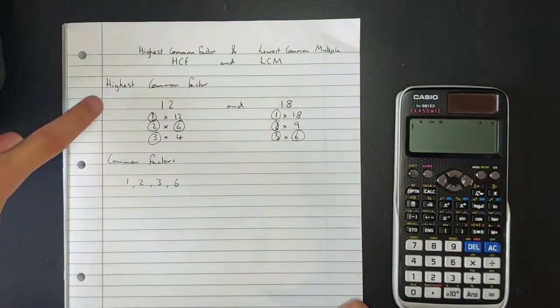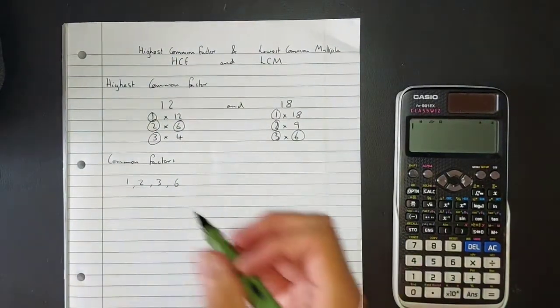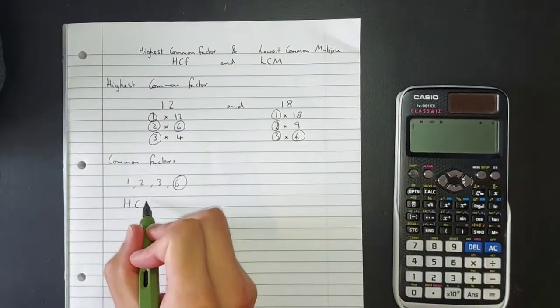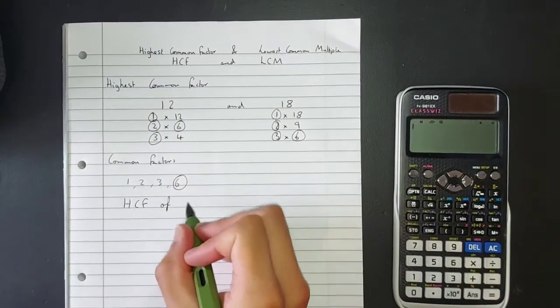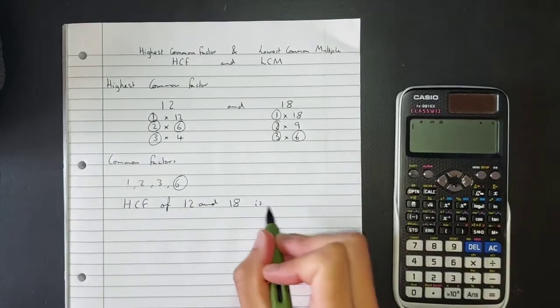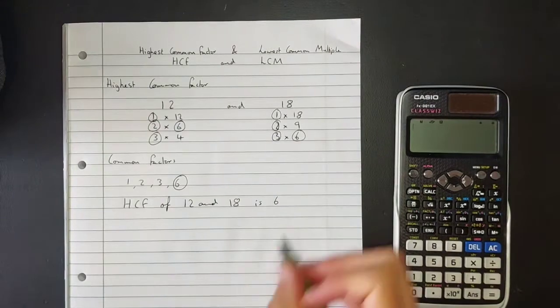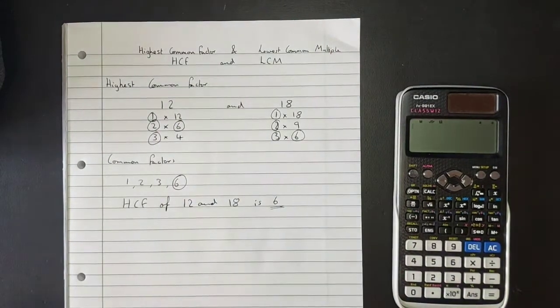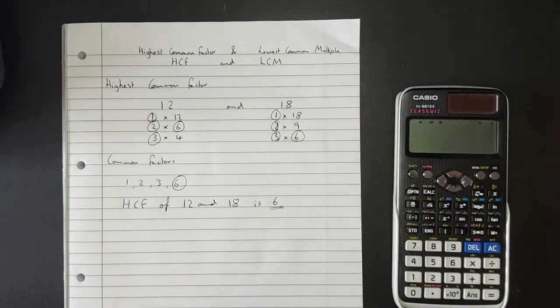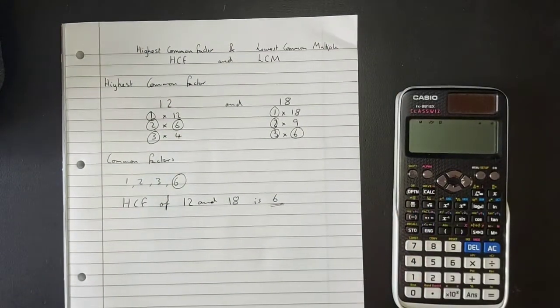All we're after is the highest common factor. So which one of them is the highest? Well, 6 is the highest, okay? So the highest common factor of 12 and 18 is 6. Okay, so that's the simplest case, okay? Highest common factor. Next up, we'll look at what we mean by lowest common multiple.